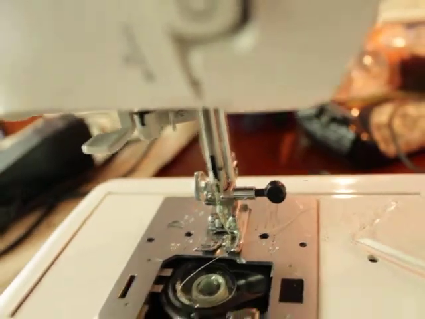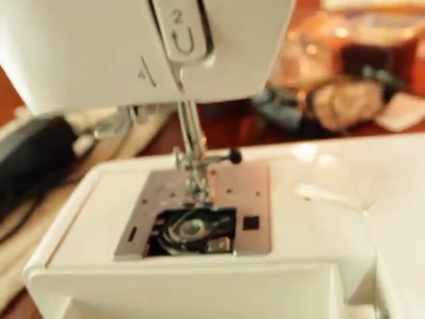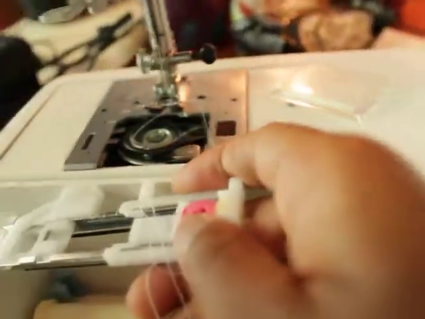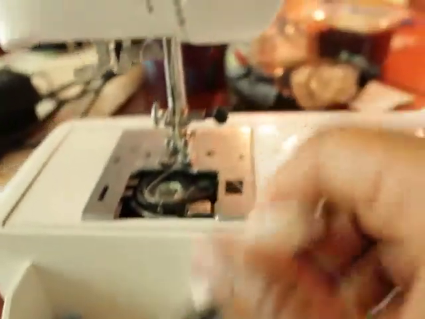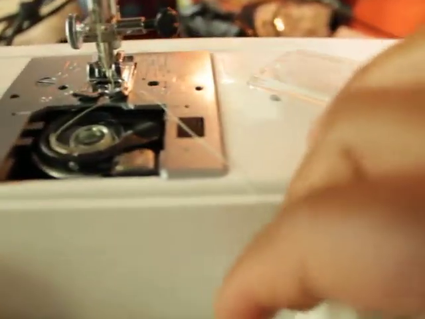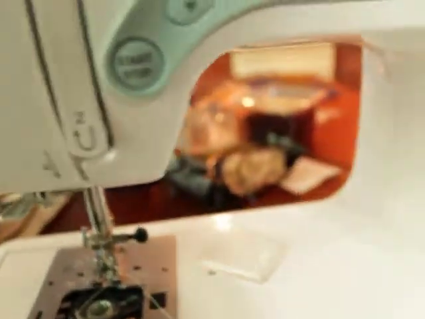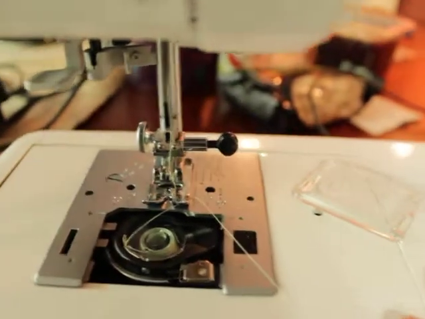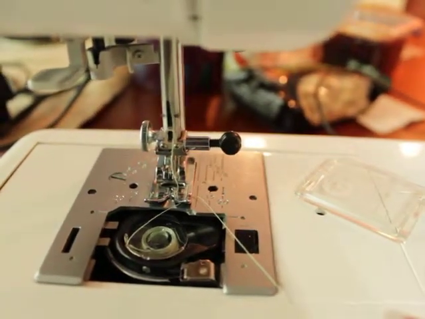You also have a buttonhole foot. This one has magnets on it. This is actually to make buttonholes, and I think my other feet are upstairs in my little sewing closet. So maybe in another video I'll go over needles and feet.